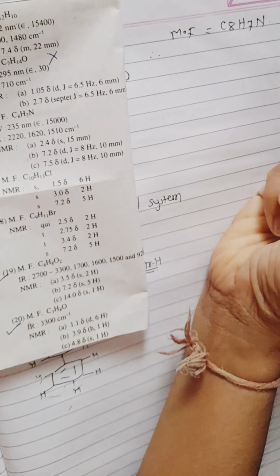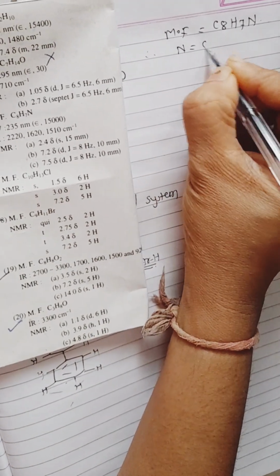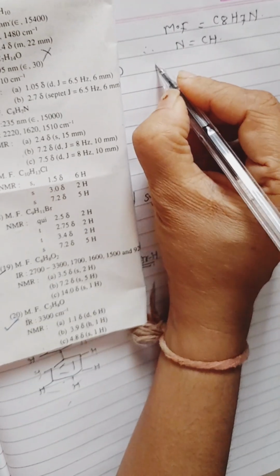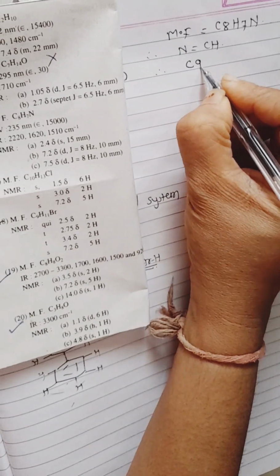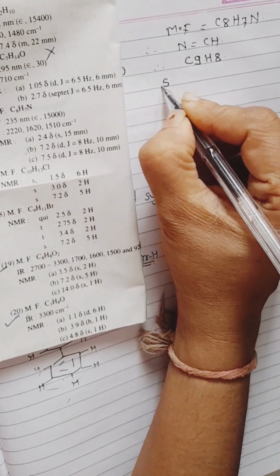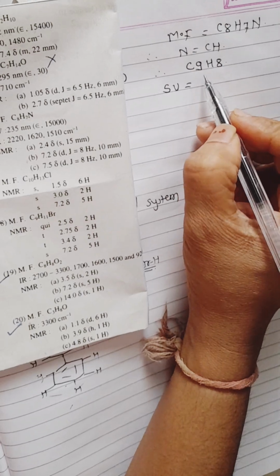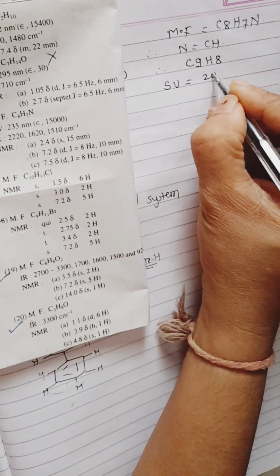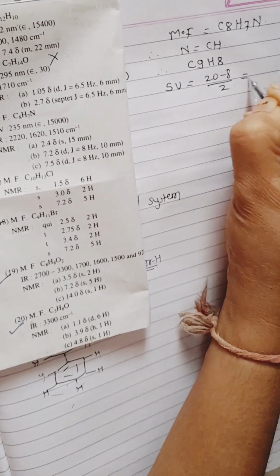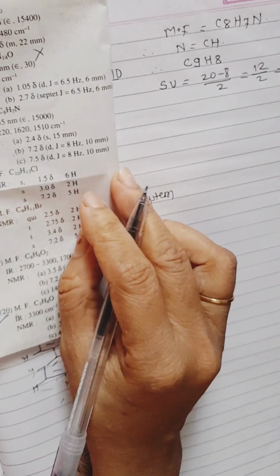So friends, as you know, in TYBSc you had already studied that one nitrogen is replaced by one CH group. Therefore, the new molecular formula is C9H8, isn't it? Then when we find out the sites of unsaturation, in short, 9 into 2 is 18, plus 2 is 20, minus 8, by 2, we get 12 by 2, the 6 sites of unsaturation.